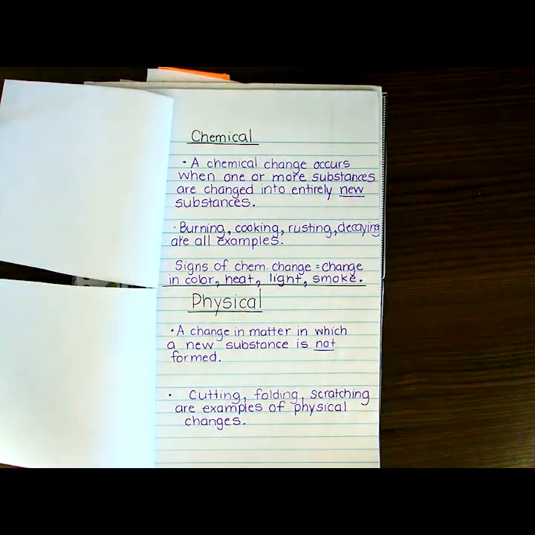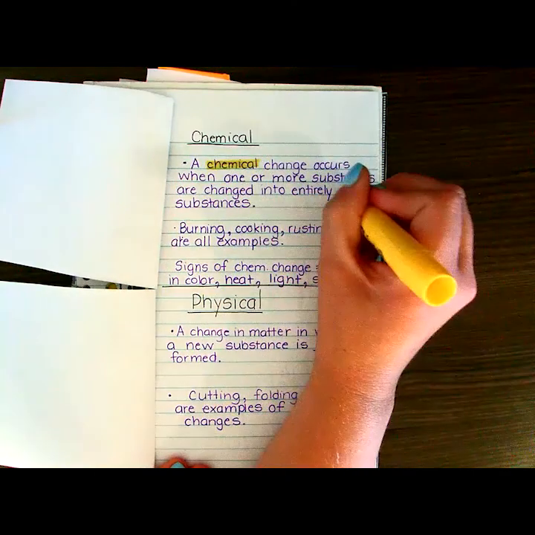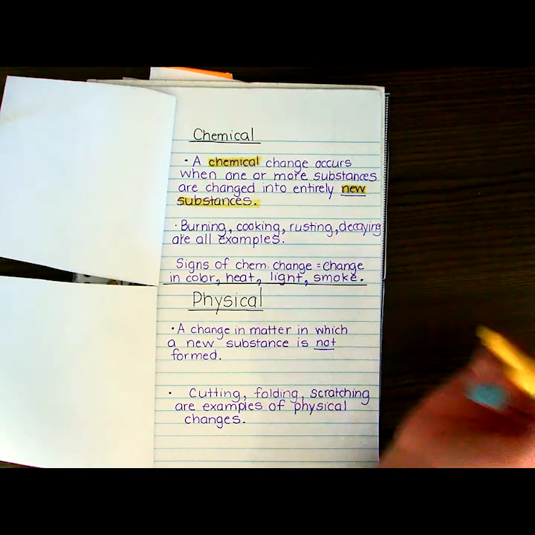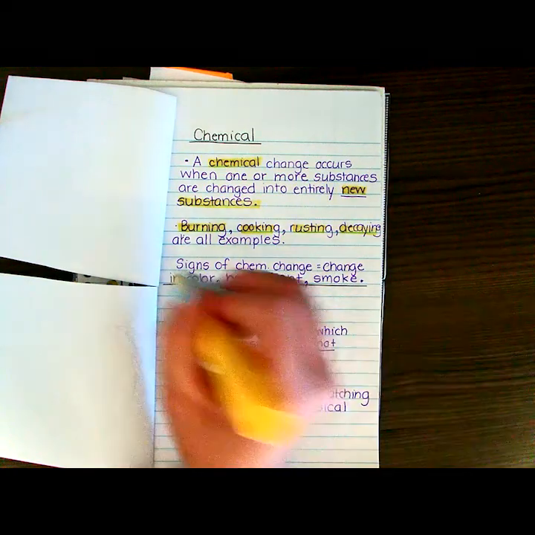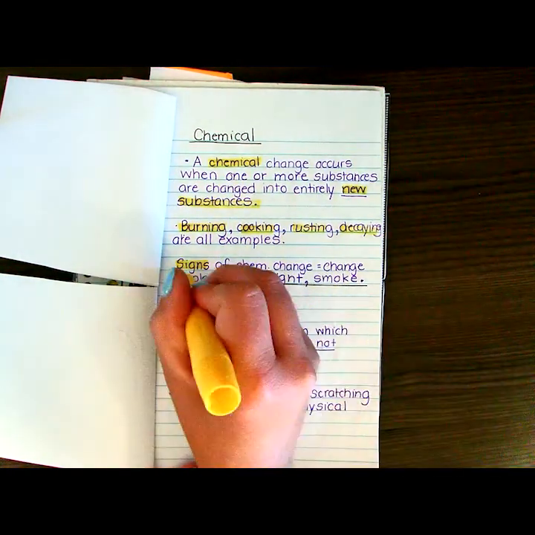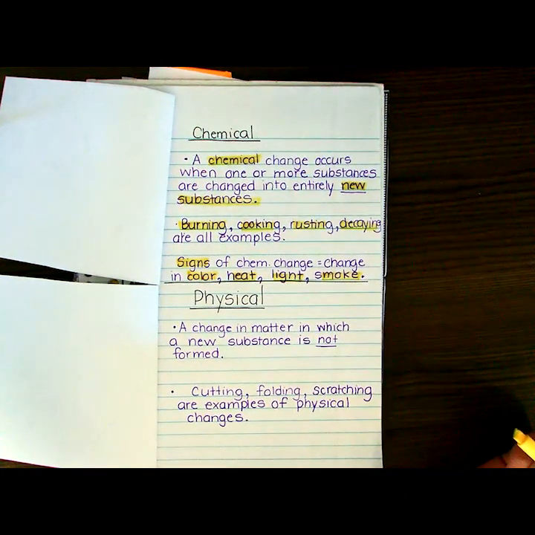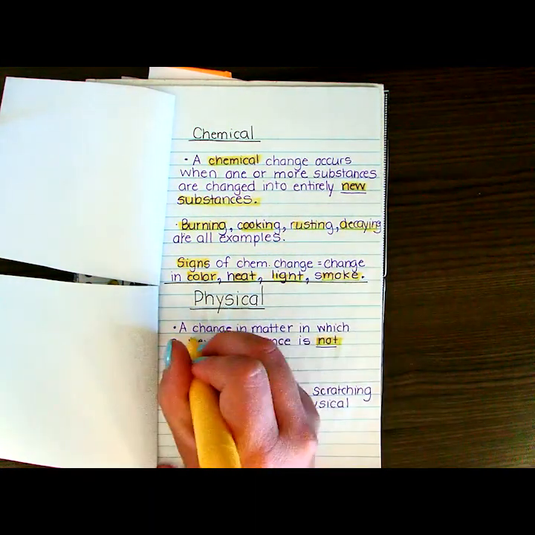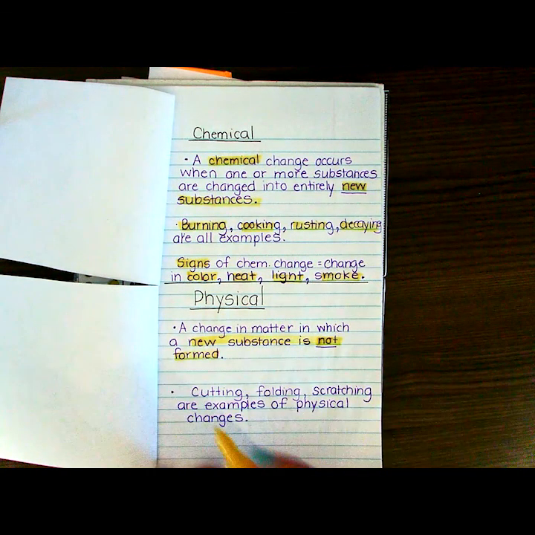A couple things that I'm going to highlight on this page. I'm going to highlight chemical, new substances, just things that I want to stick in my brain. Burning, cooking, rusting, decaying. And then I'm going to highlight the word signs, color, heat, light, smoke. From physical change, I want to highlight new substance not formed. And I might highlight these words: cutting, folding, scratching.